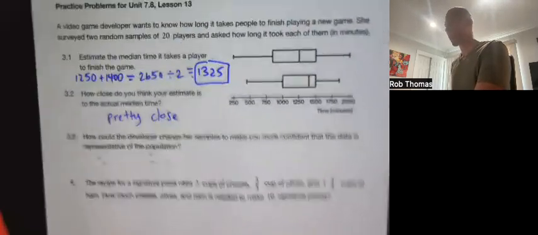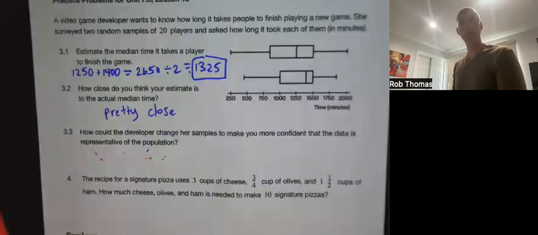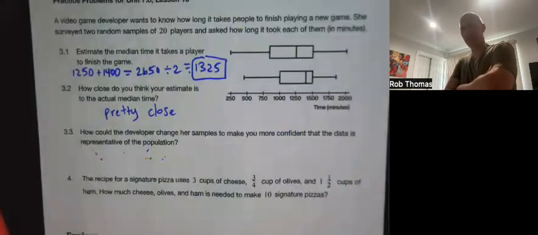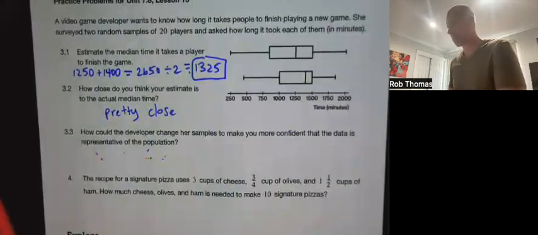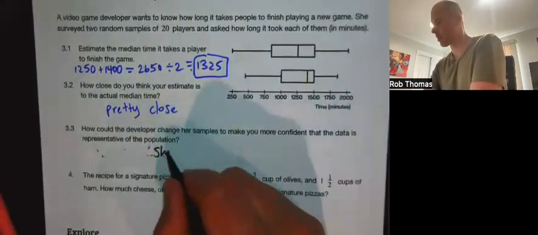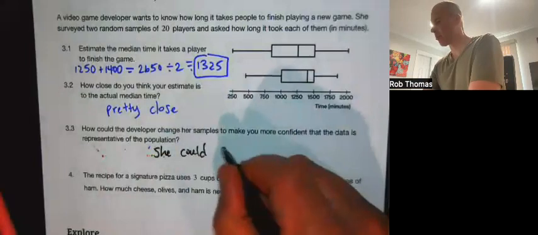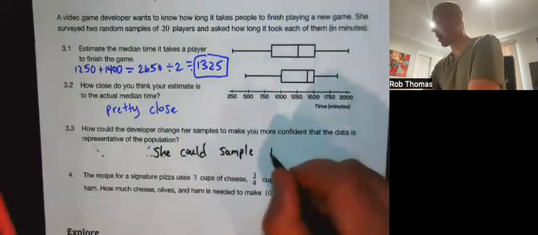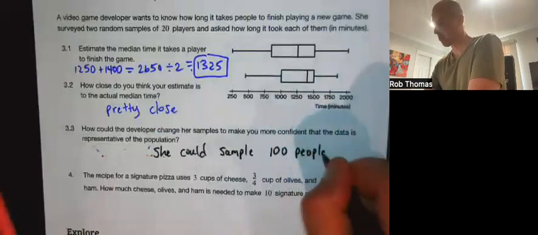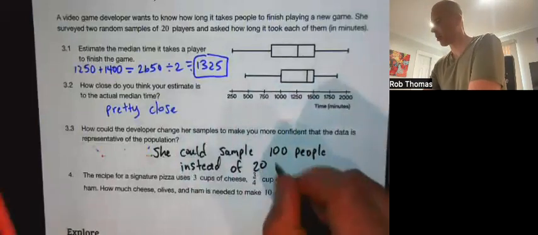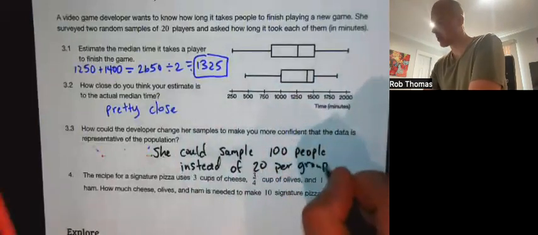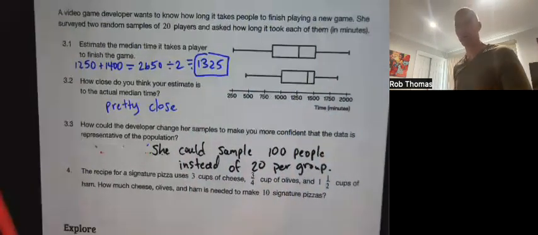How could the developer change her samples to make you more confident that the data is representative of the population? Law of large numbers. The more data you have, the more reliable and more representative of reality your data is. So she could sample 100 people instead of 20 per group. Like maybe she does two groups of 100 instead of 2 groups of 20 or whatever.